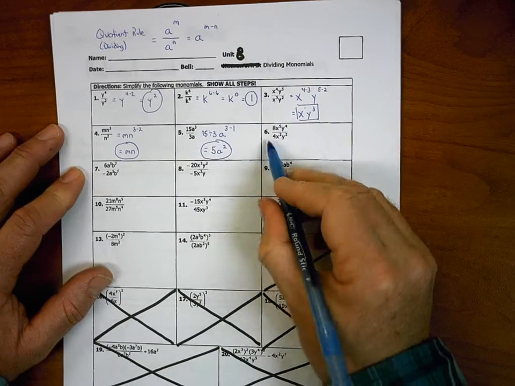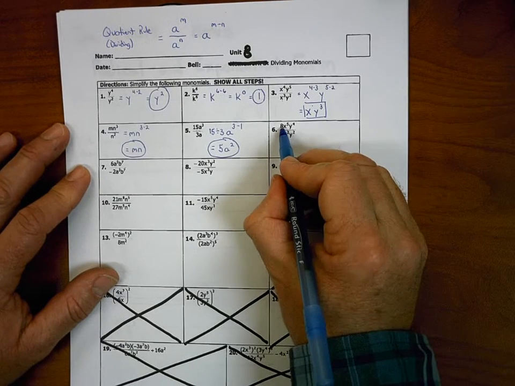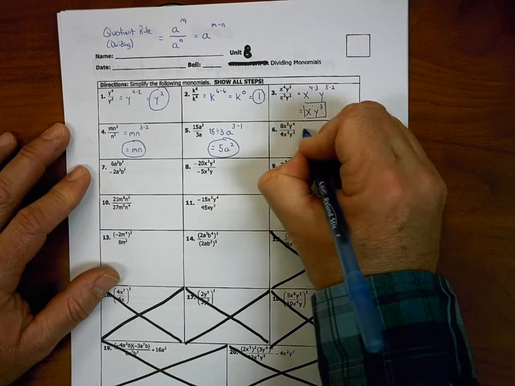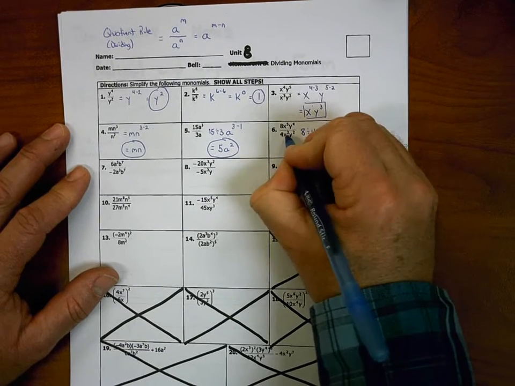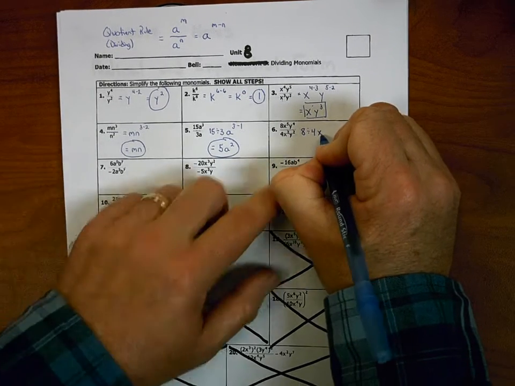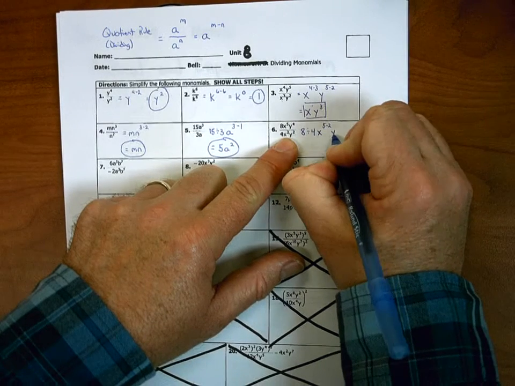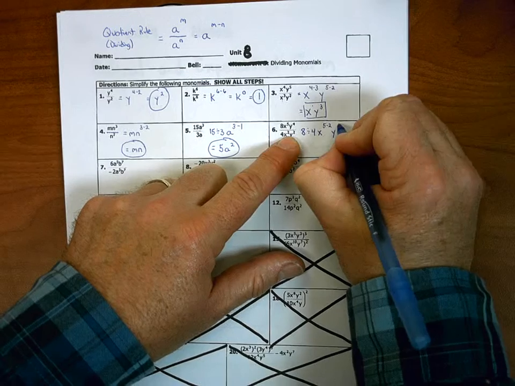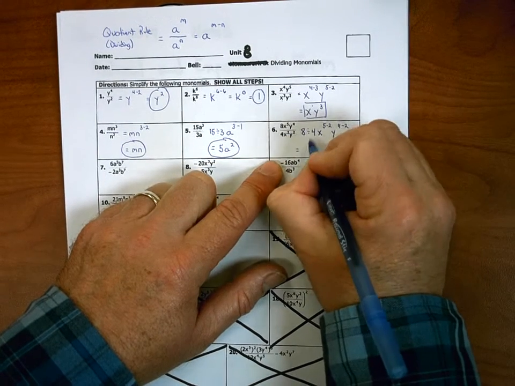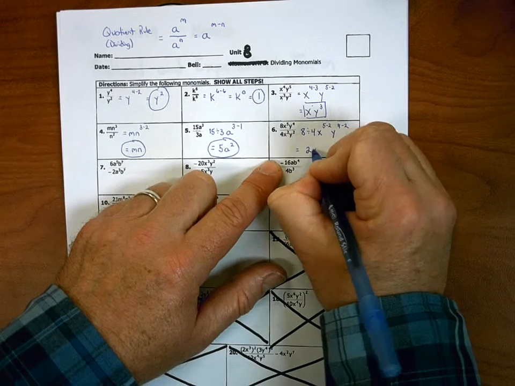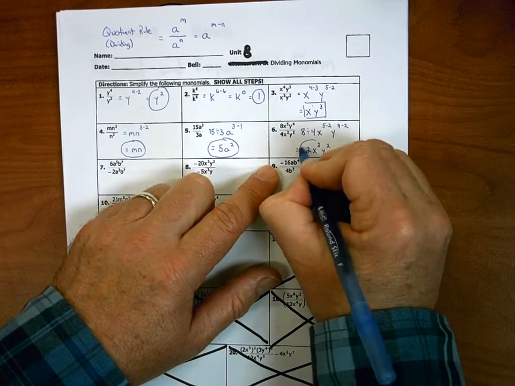Okay, number 6, same idea here. So what I'm going to do is I have a coefficient of 8, I have a coefficient of 4. The first thing that we do is we divide the coefficients, then we take the exponents that have the same base, which would be x, and I subtract the exponents. Then I take the y's that have the same base, and I subtract the exponents. So number 6, simplified, 8 divided by 4 is 2, x to the third power, y to the second power.